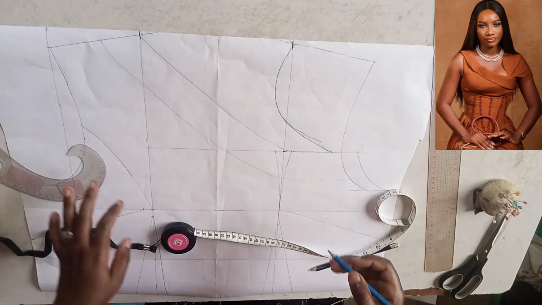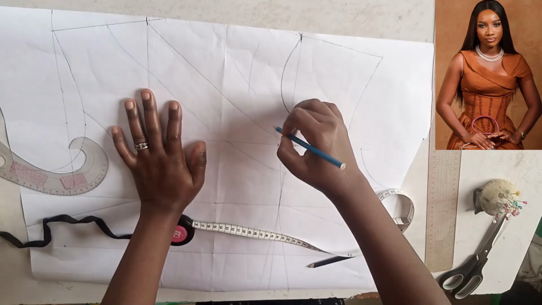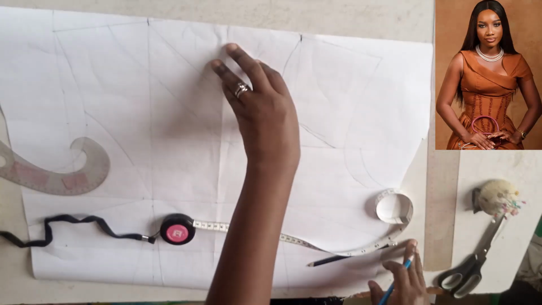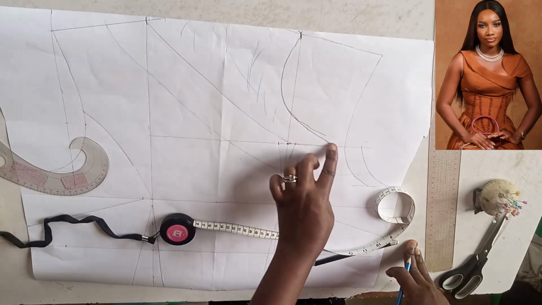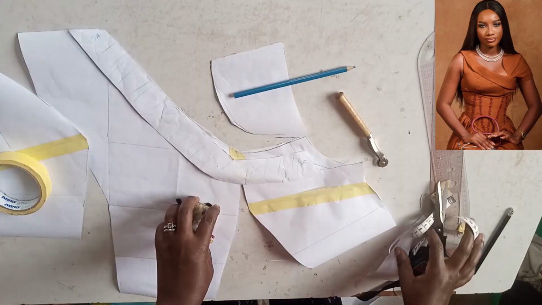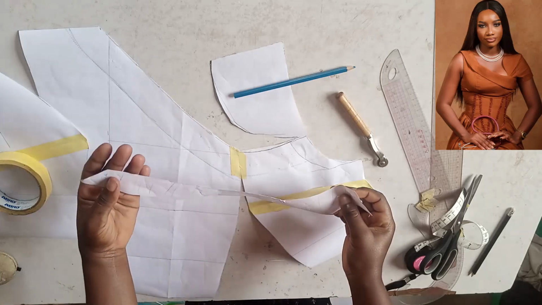So this is how the collar is going to be like. So this space now, we are cutting out this space here. So this is going to be the neck space. We also cut this one out and replace it back. I have traced out the collar on another pattern paper. This is what I do.